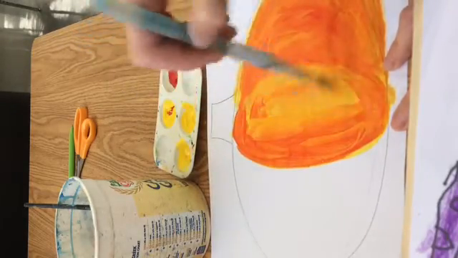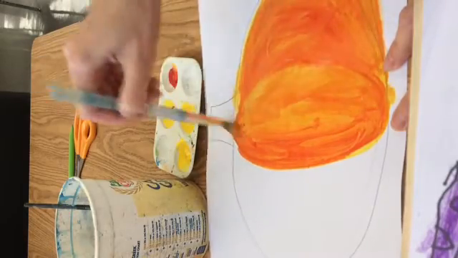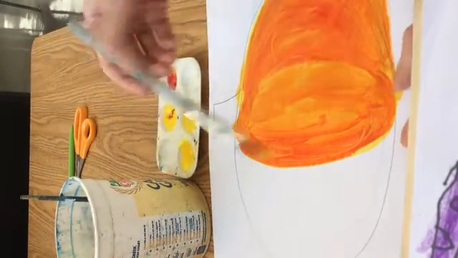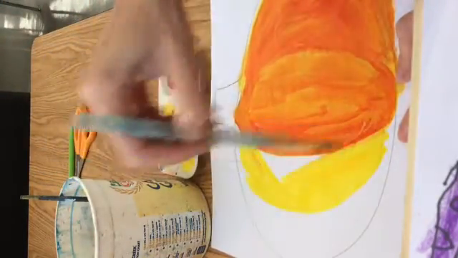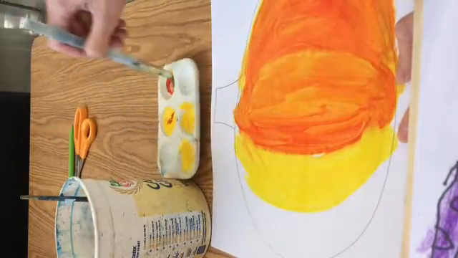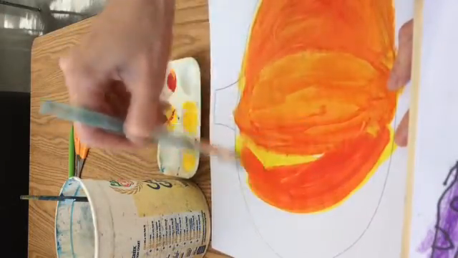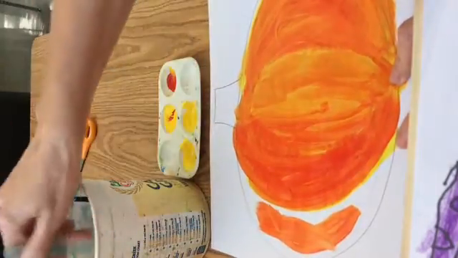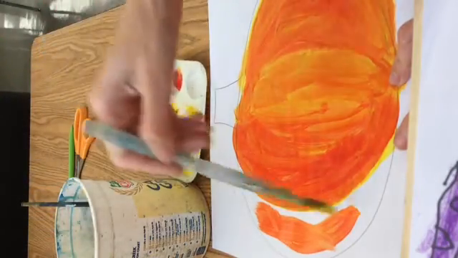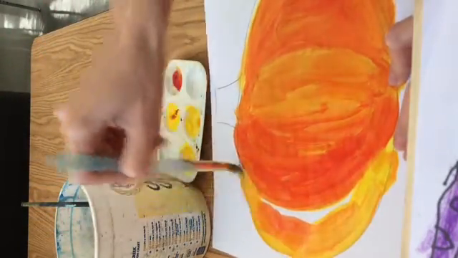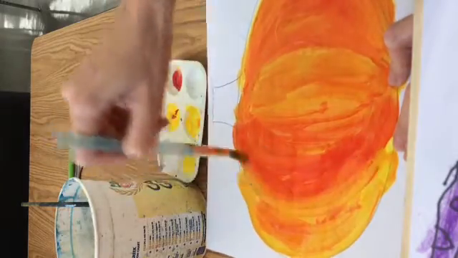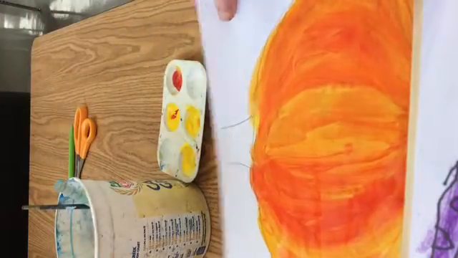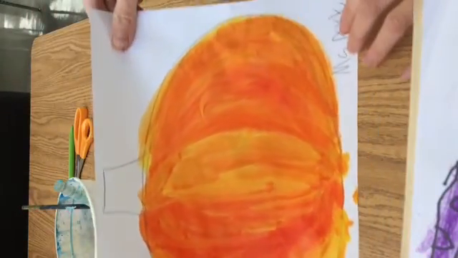Just like a real pumpkin has curves on it, it makes it look round. There we go. We're going to color in the stem another time.